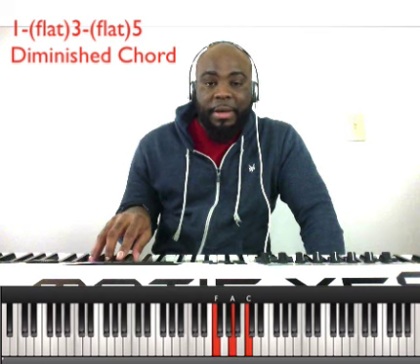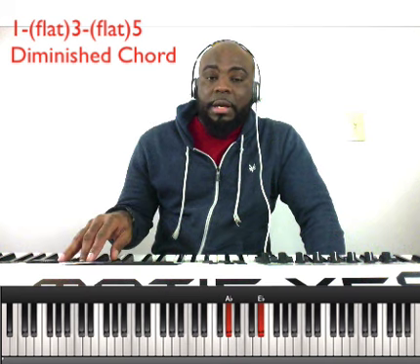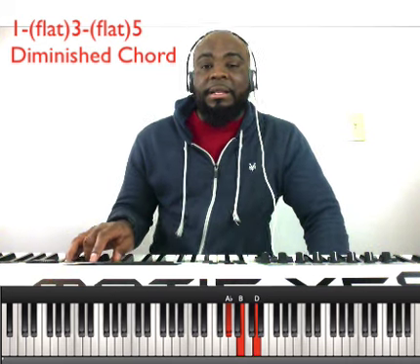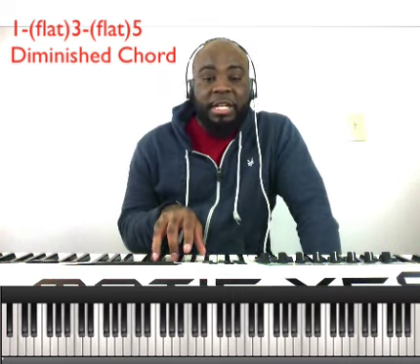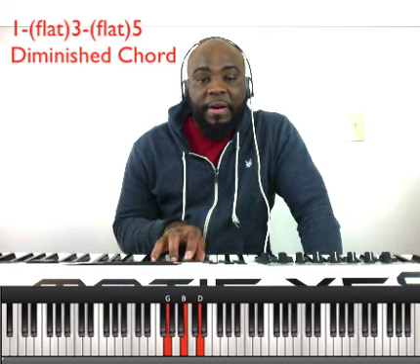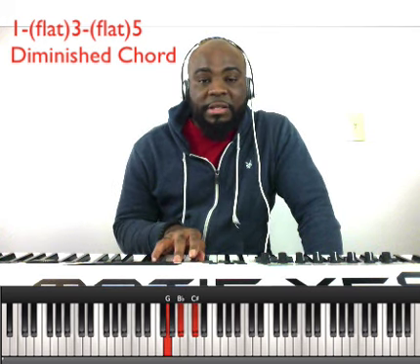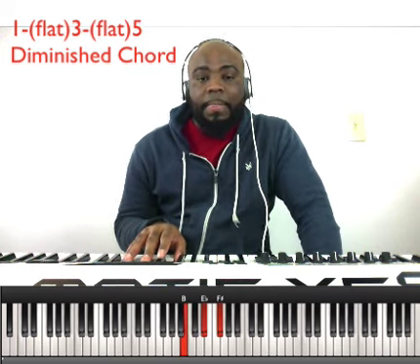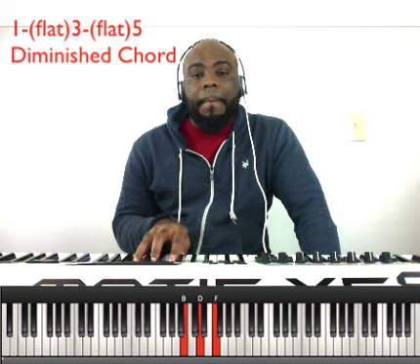F is the same thing. F major, bring your 3 down a half step. Bring your 5 down a half step. F diminished. A flat. Get your 3 and the 5, bring them down a half step. A flat diminished. Same thing with G. 3, 5, bring them down a half step. G diminished. Half step, B diminished. It's that simple.